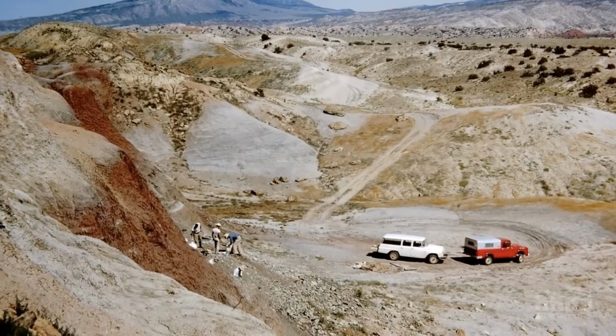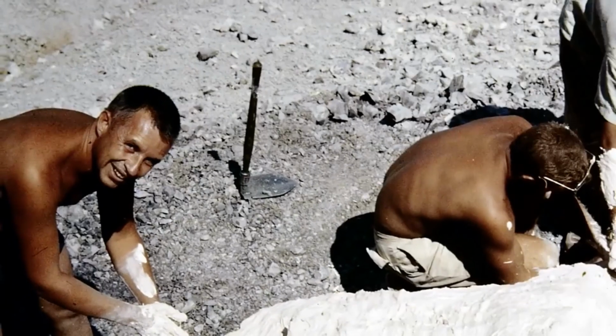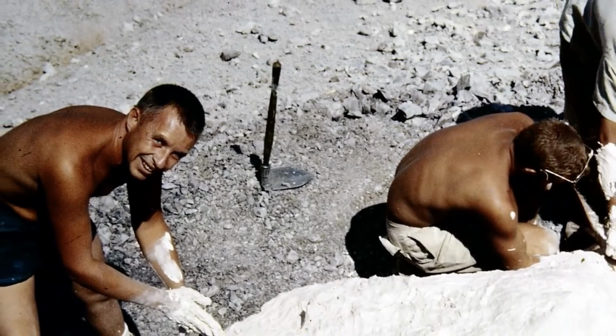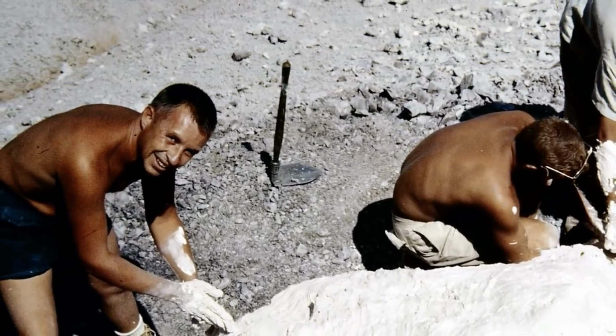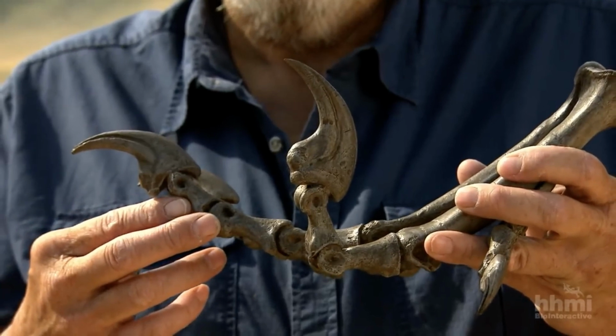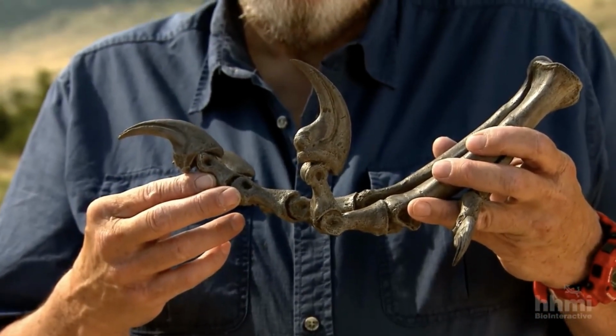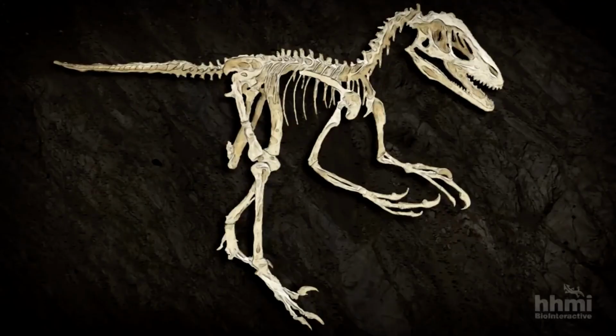Then, in 1963, John Ostrom discovered a fossil in the Badlands of Montana that challenged that view. What John Ostrom first found was this claw. Obviously goes to a foot. It was not a claw for walking on. This dinosaur actually used that claw for slashing.